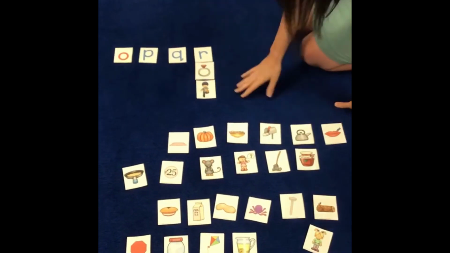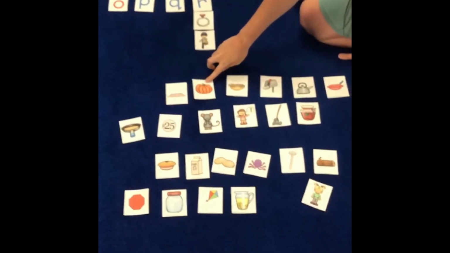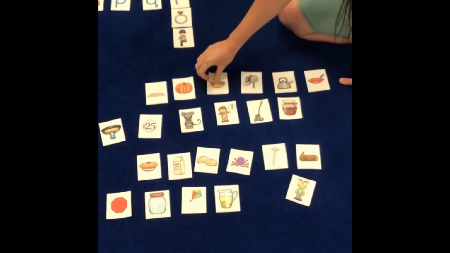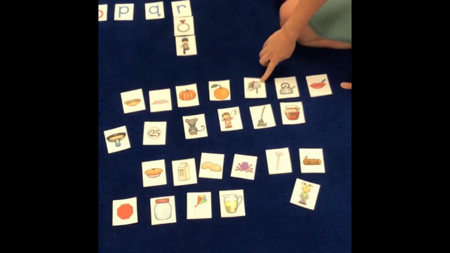So we have, let's see, this is a quilt, pumpkin, noodles. Oh, I got one hiding. Orange, that one's kind of tricky.